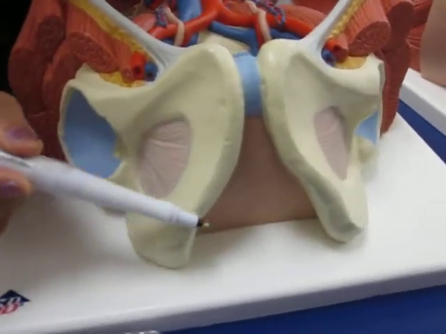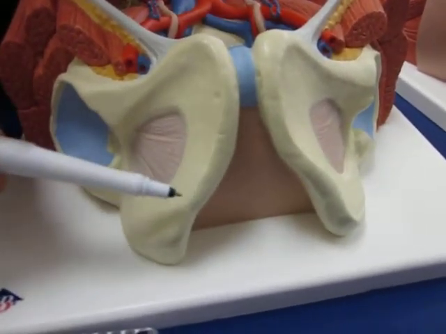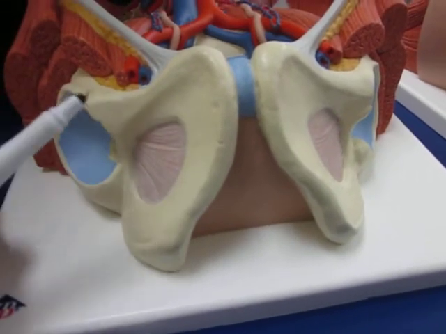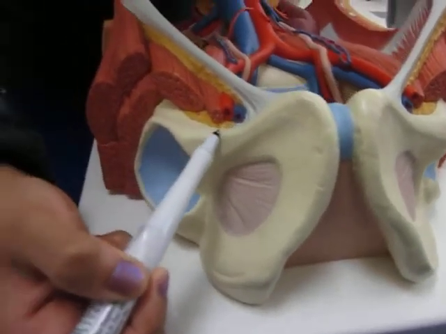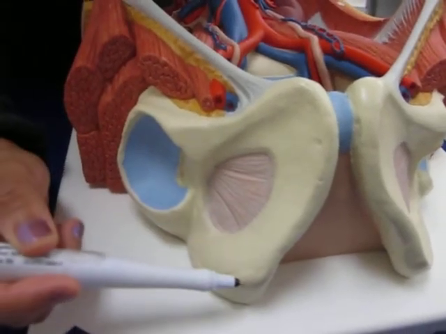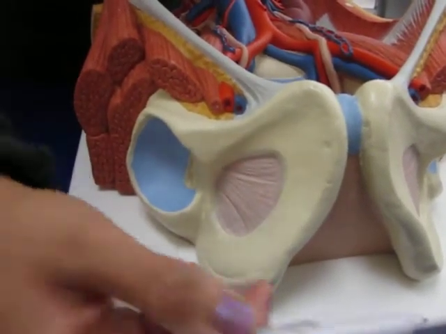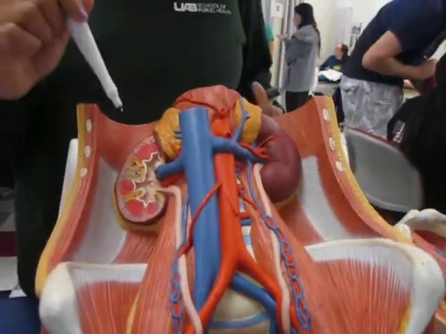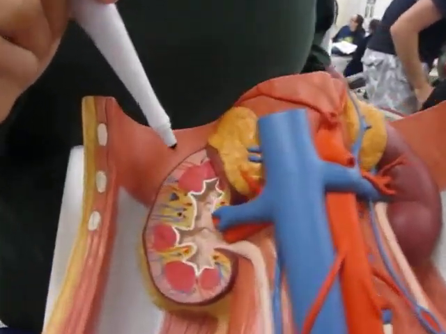Okay, right here you have the inferior rami of what bone? The pubic bone. So inferior rami of the pubic bone. Right here it's the superior rami of the pubic bone. And this right here is your ischial tuberosity. And that, my friends, let me not forget the kidney.